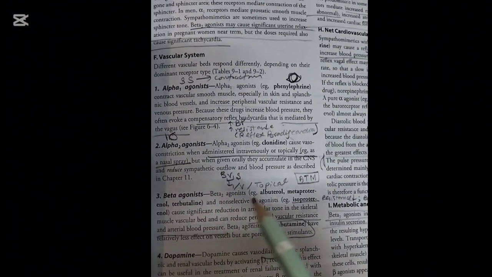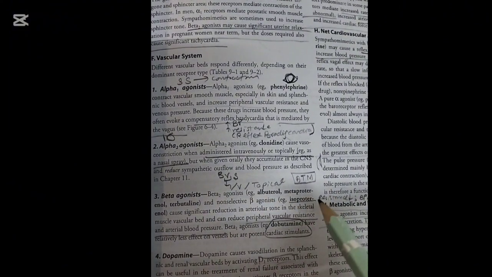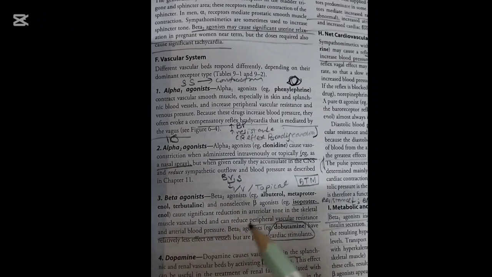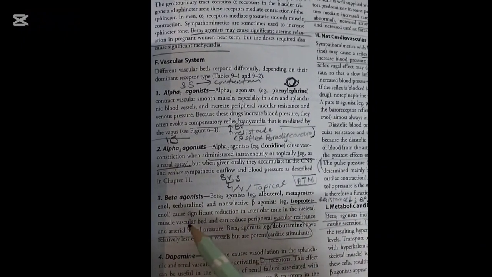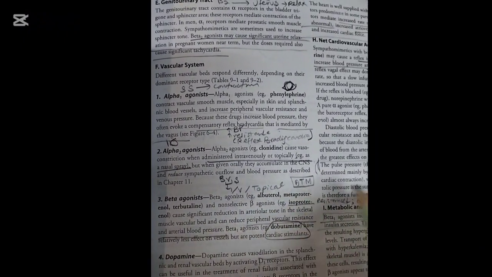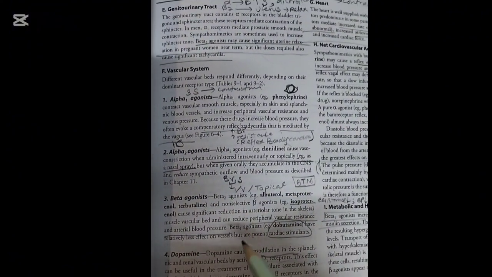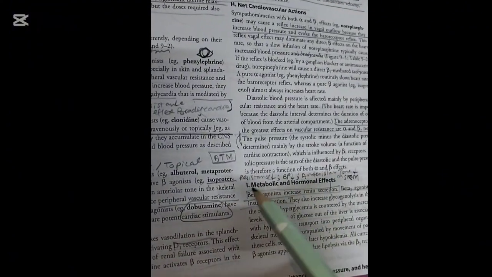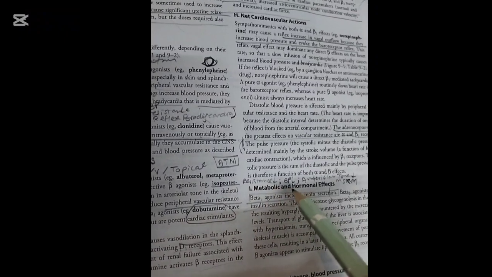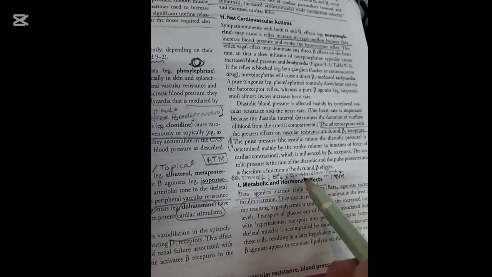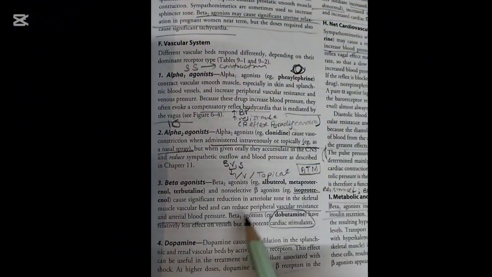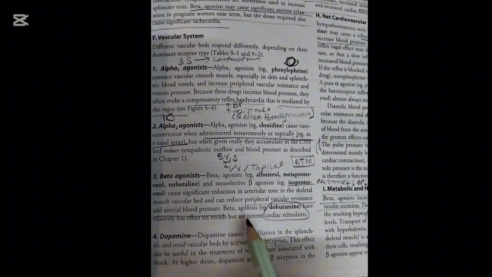Now let's talk about beta agonists. Beta 2 agonists, for example albuterol, metaproterenol, as well as terbutaline, and the non-selective beta agonist, for example isoproterenol. To remember this, please remember ATM: albuterol, metaproterenol, and terbutaline, and non-selective isoproterenol. They are going to cause a reduction in the arteriolar tone, a reduction in the peripheral vascular resistance, and a reduction in the blood pressure, and a reduction in the arteriolar tone in the skeletal muscle vascular bed, and so on.